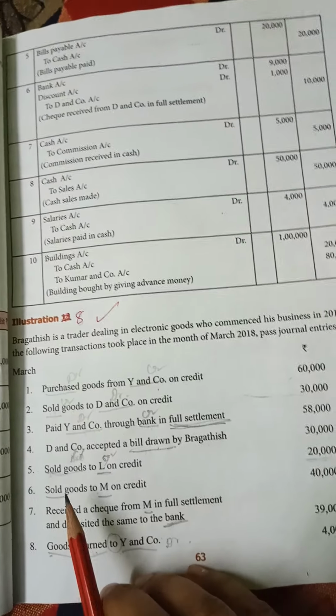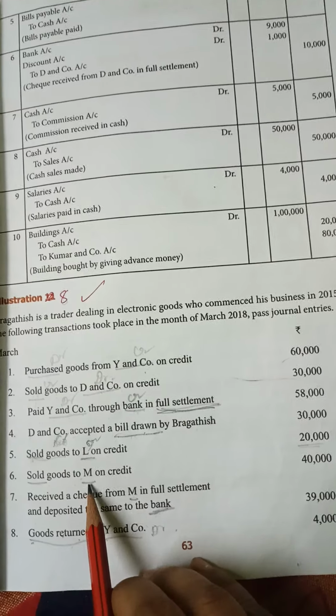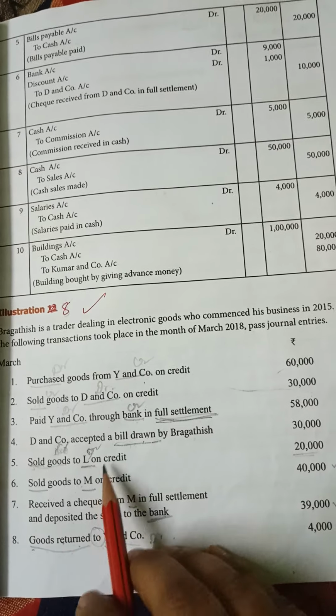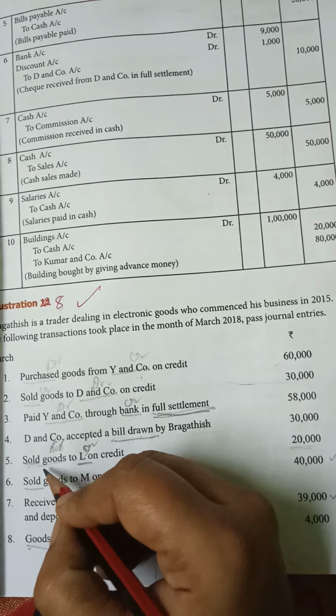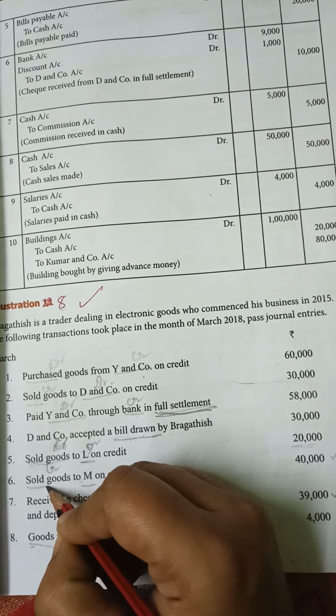Then the sixth one is sold goods to M on credit. Again, this is also of the same kind. Sold goods means this should be credited because this is an income to us.